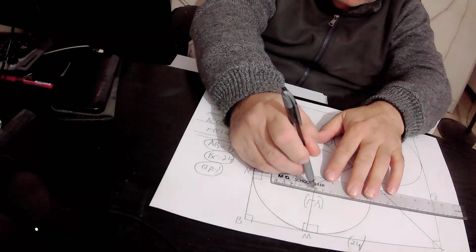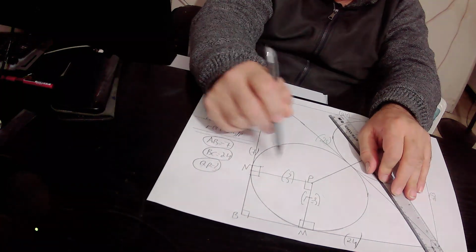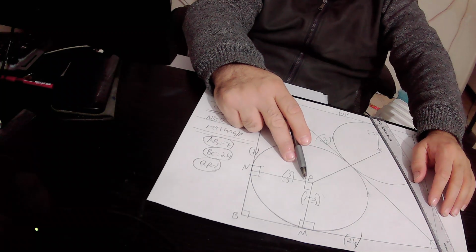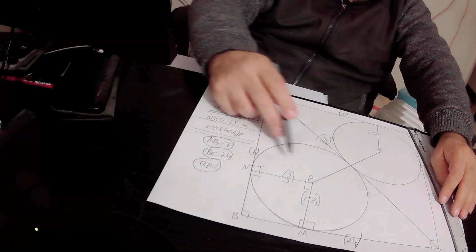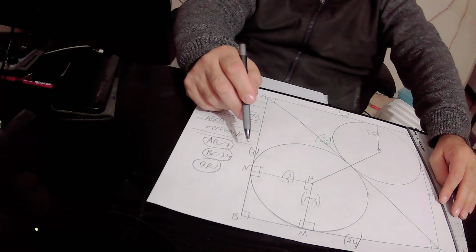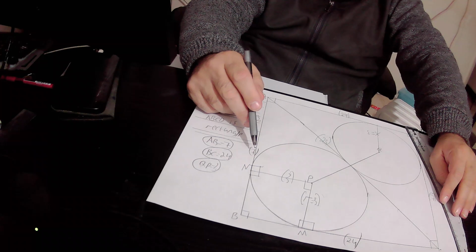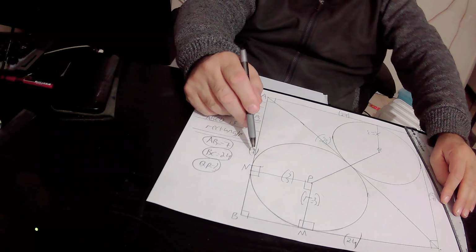I'll repeat again, in order to complete the sum of the angles in this quadrangle NPBM to 360 degrees, the missing angle here must be equal to 90 degrees. So inside quadrangle NPBM, we have 4 right angles. Therefore, we can relate to this quadrangle NPBM as a rectangle, and we also know that the opposite sides of a rectangle are equal to each other.